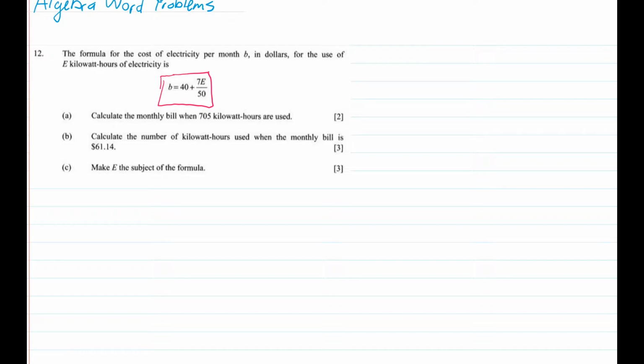So our first question, part A, says calculate the monthly bill when 705 kilowatt hours are used, right? So let's take a step back and understand what everything is. It says that B is the cost of electricity in dollars, so let's write that on the side. B is cost of electricity, and I can just put a cash sign.